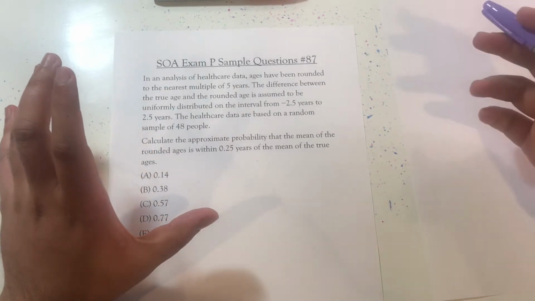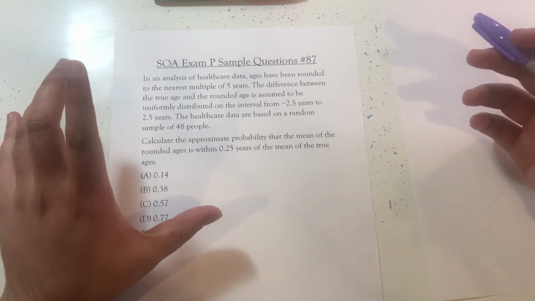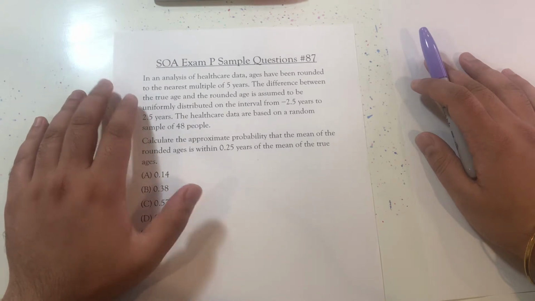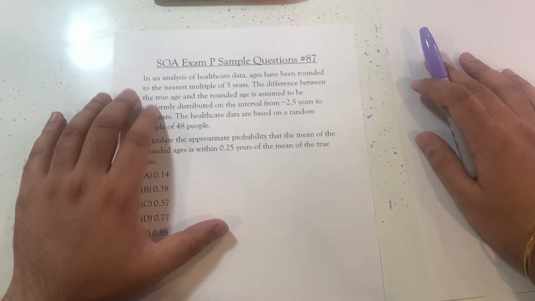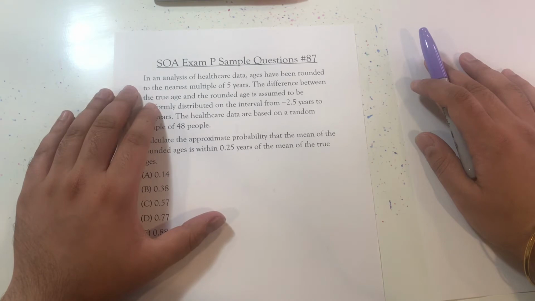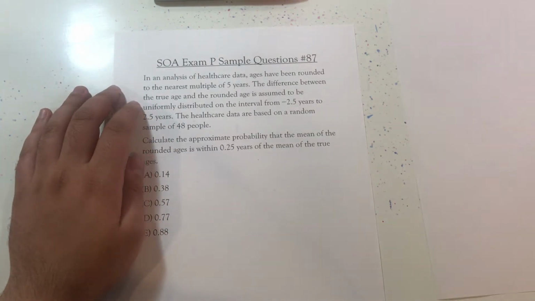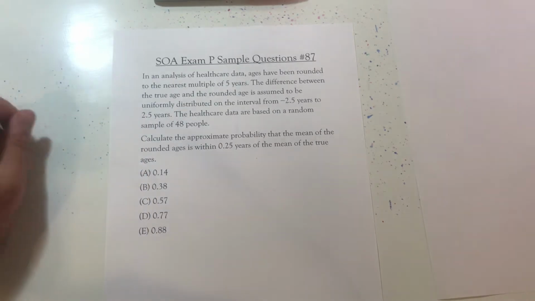The healthcare data are based on a random sample of 48 people. Calculate the approximate probability that the mean of the rounded ages is within 0.25 years of the mean of the true ages. So, what kind of question are we dealing with? Basically, we're asked to find a probability.